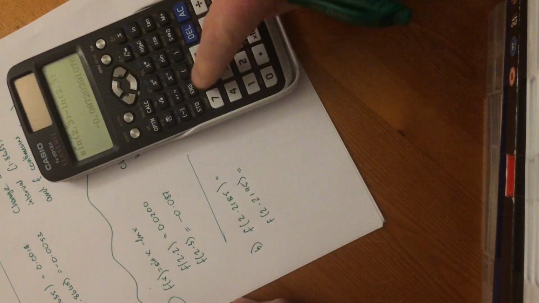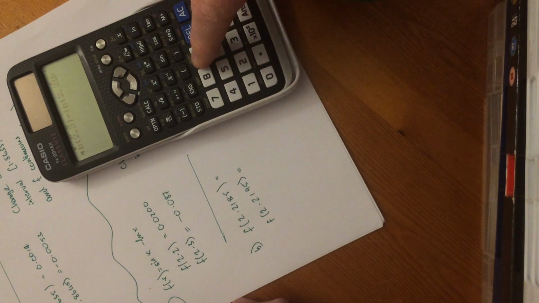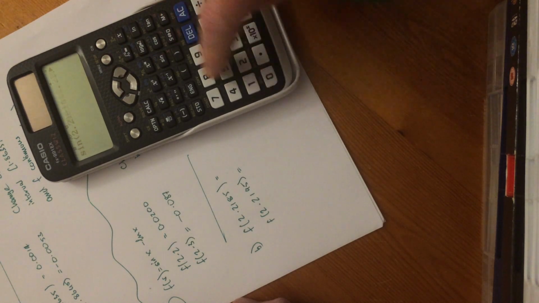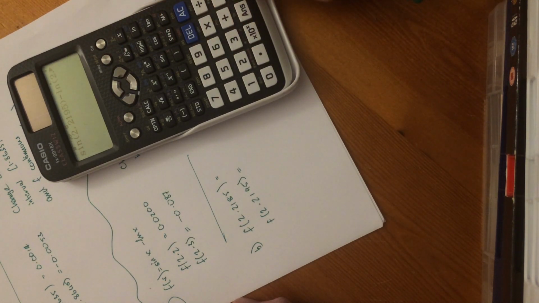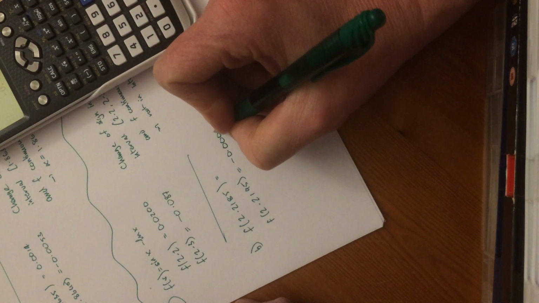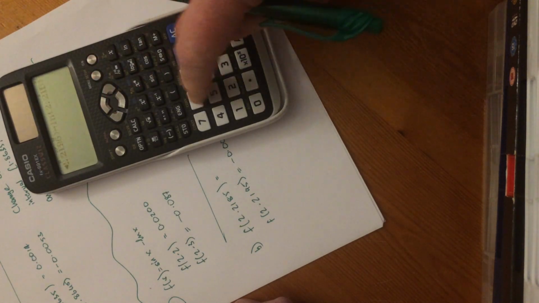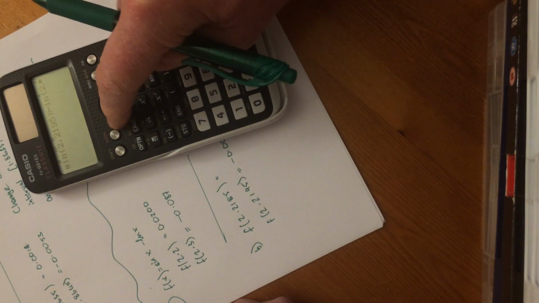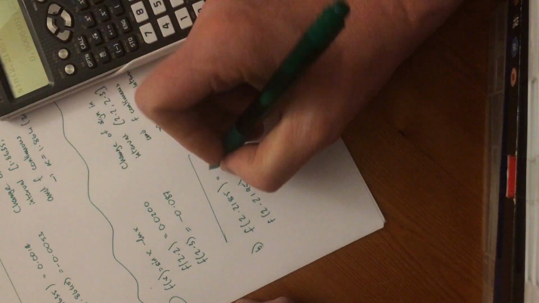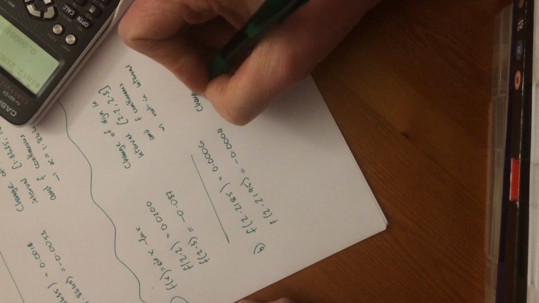I'm sure we will. 2.2195. That's the negative one then, minus 0.0004, and if I change the 9s to an 8, there we go. Positive 0.0006.